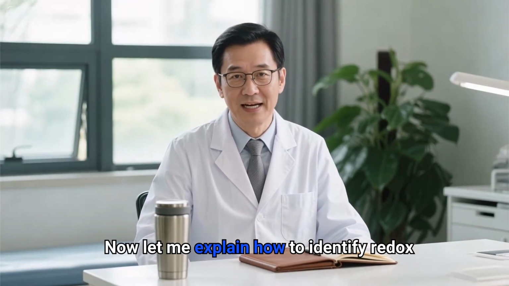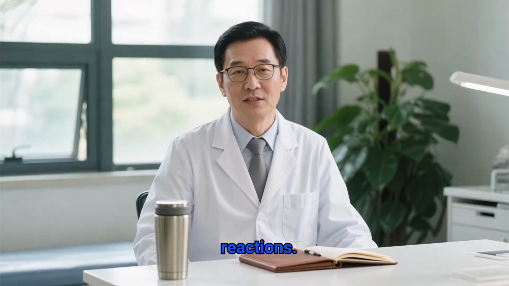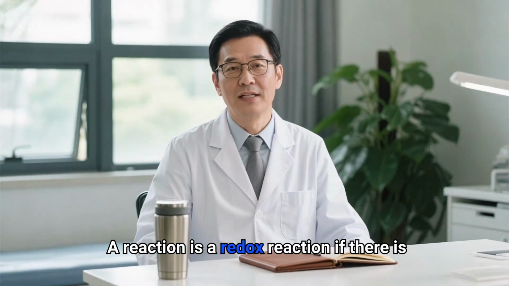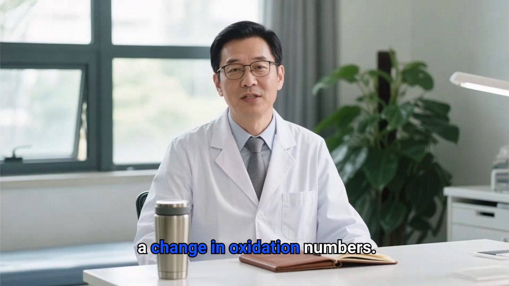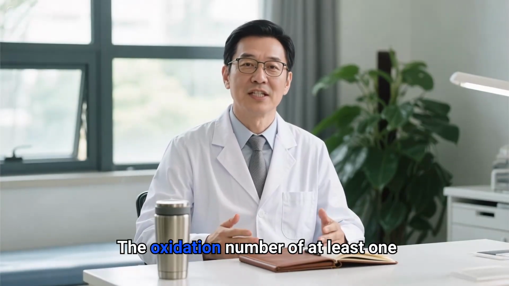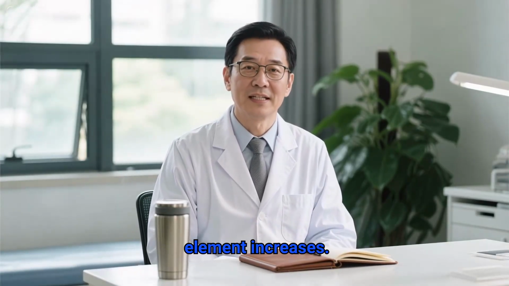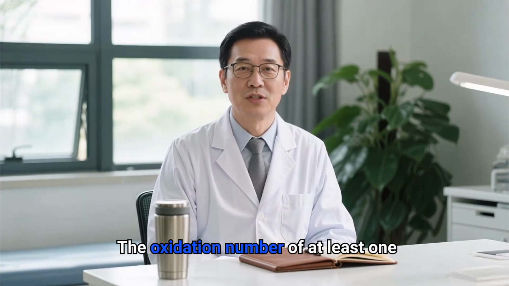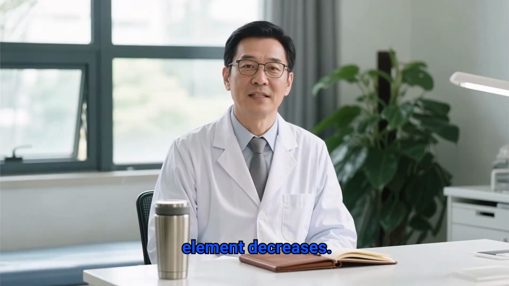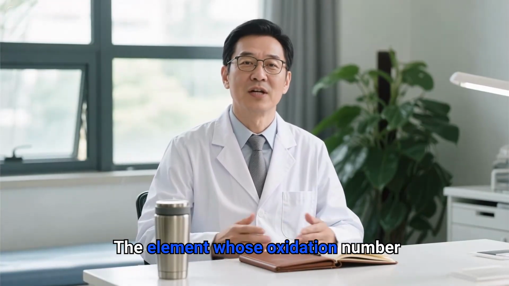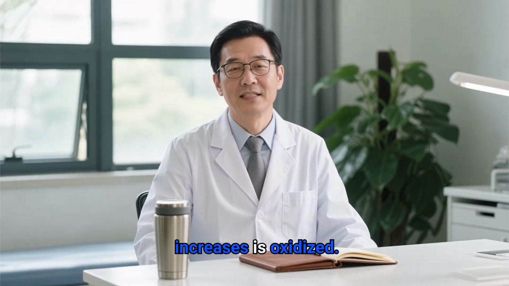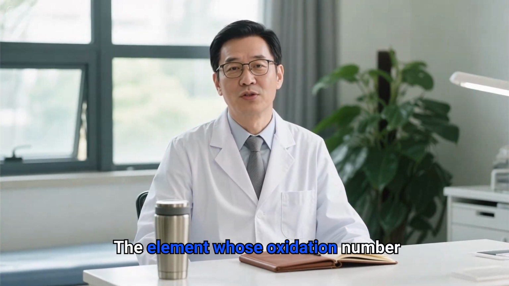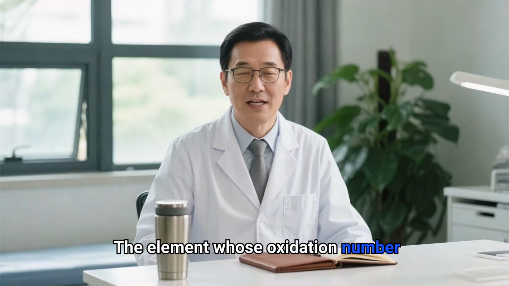Now let me explain how to identify redox reactions. A reaction is a redox reaction if there is a change in oxidation numbers. The oxidation number of at least one element increases. The oxidation number of at least one element decreases. The element whose oxidation number increases is oxidized. The element whose oxidation number decreases is reduced.